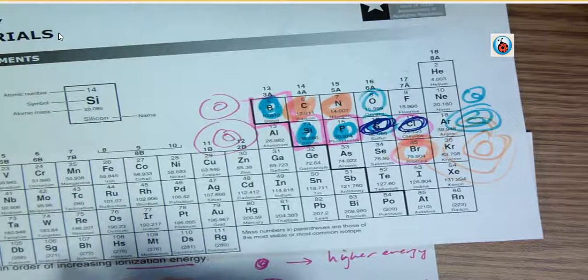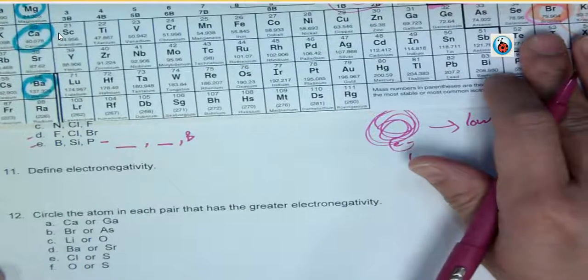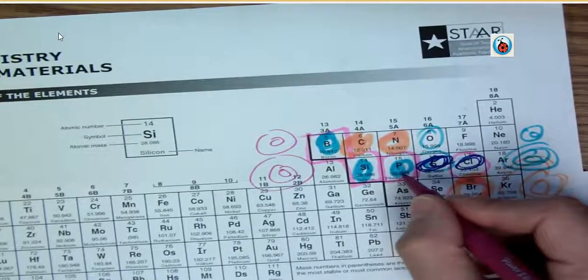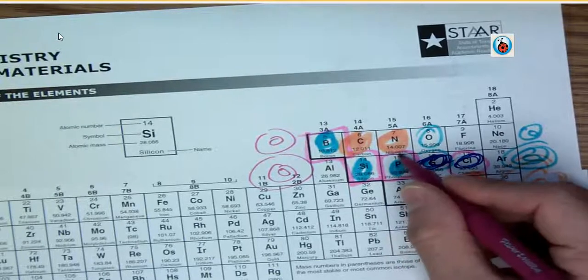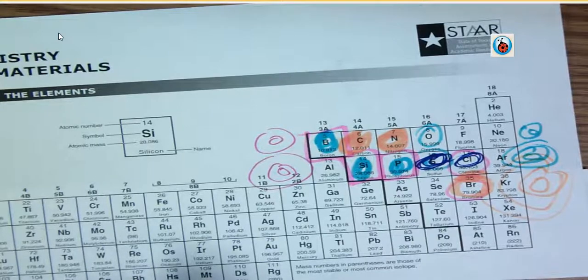So boron's last, and we have the other 2 that go there. Si and P, which one's smaller? P is smaller because it has one more additional proton pulling on it, so P is the smallest, so P has the highest ionization energy, and then Si.